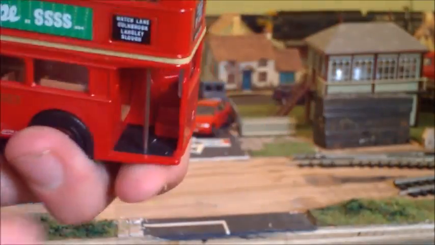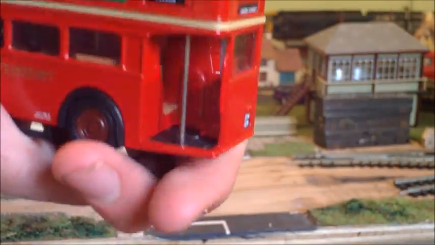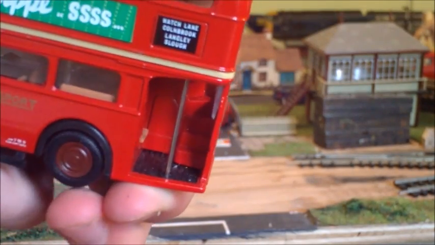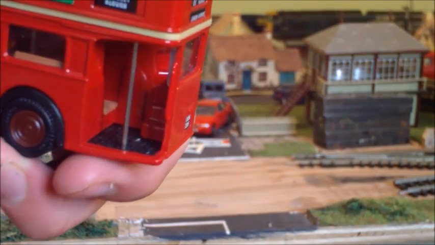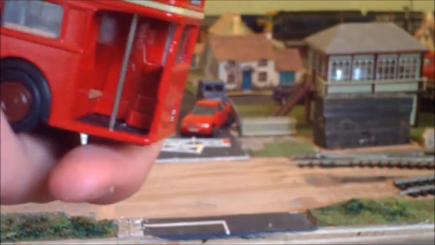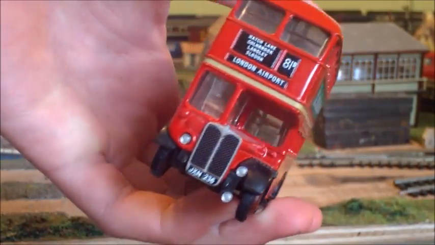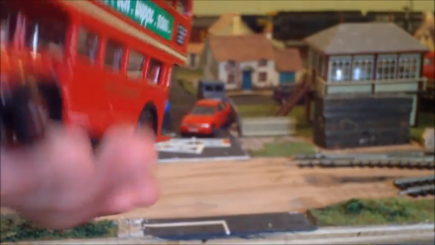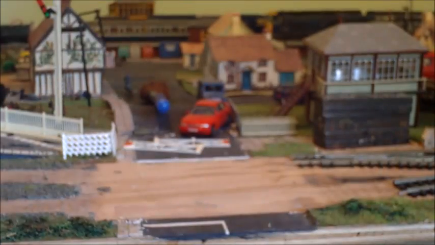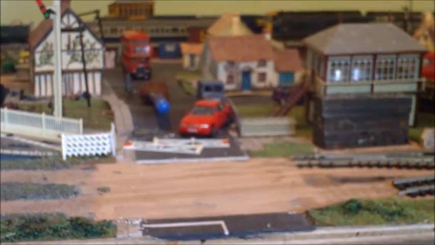I'm probably going to redo the platform, because platforms on all model buses are pretty rubbish, to be honest. They're completely red and black and, well, just rubbish. So I'm going to redo as much of the platform as I can, and I'll basically just detail it up. But yeah, that's the second bus in the new bus fleet.